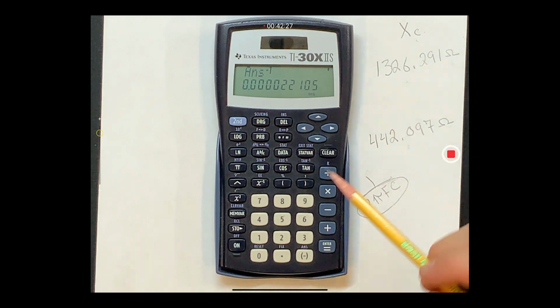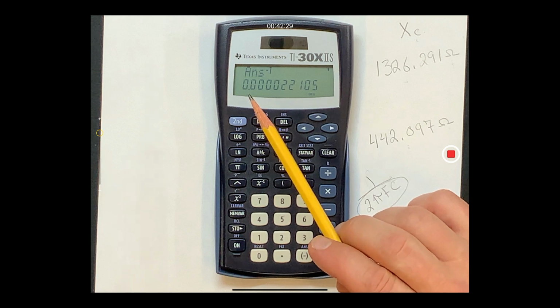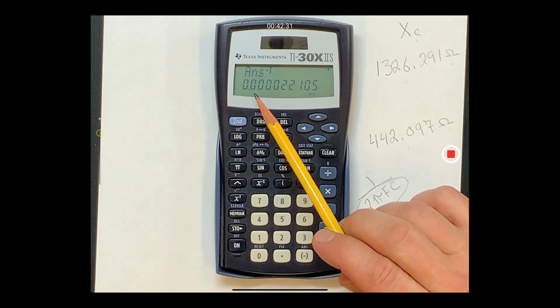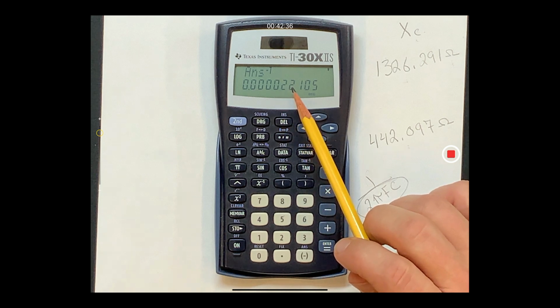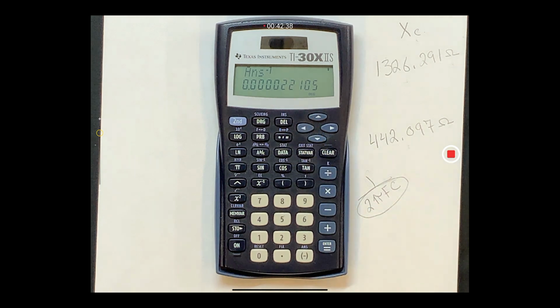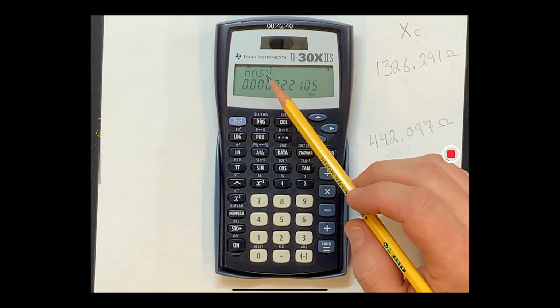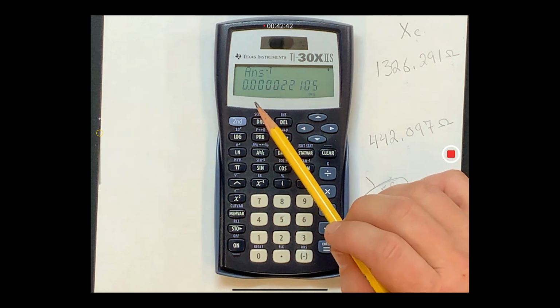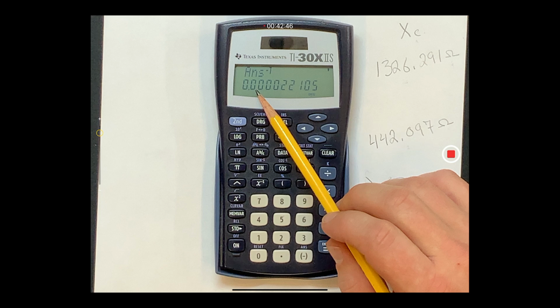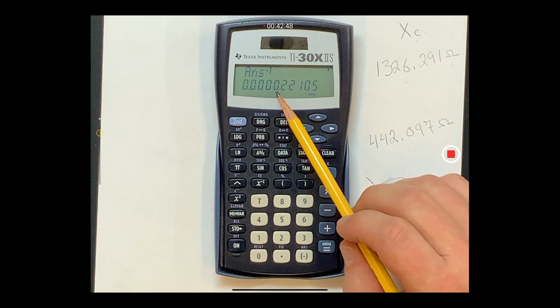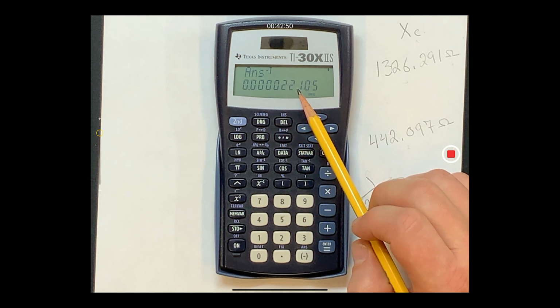Now, that is a capacitance of 0.00022. So we have to convert this into microfarads for our answer, and that just means moving the decimal 6 places. So 1, 2, 3, 4, 5, 6.